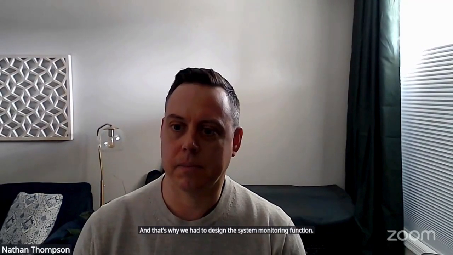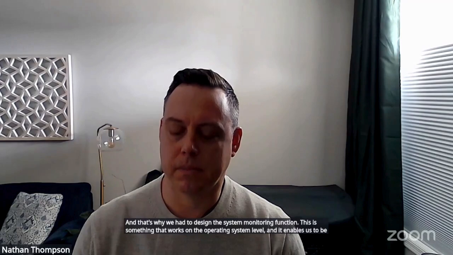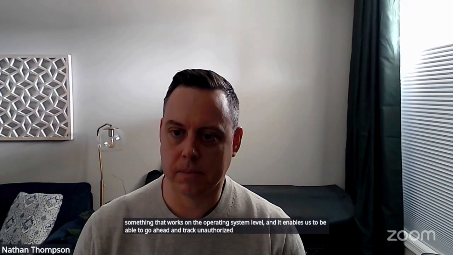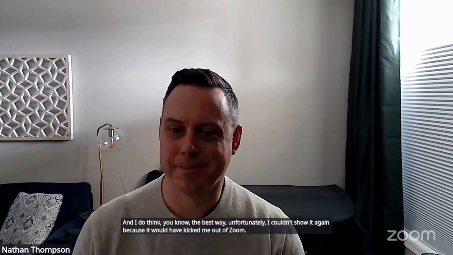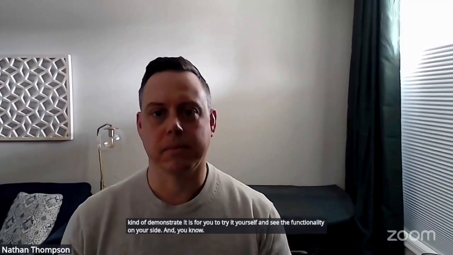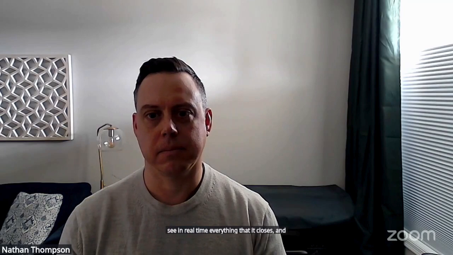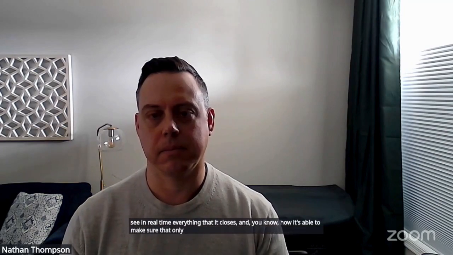This works on the operating system level, and it enables us to track unauthorized programs and functions that could be running on the system level. Unfortunately, I couldn't show it again because it would have kicked me out of Zoom, but I do think the best way to demonstrate it is for you to try it yourself and see the functionality on your side, and see in real time everything that it closes, and how it makes sure that only the test is open.